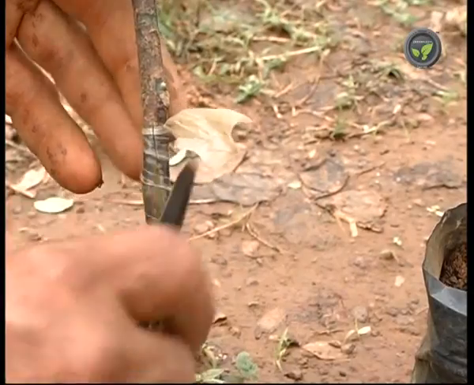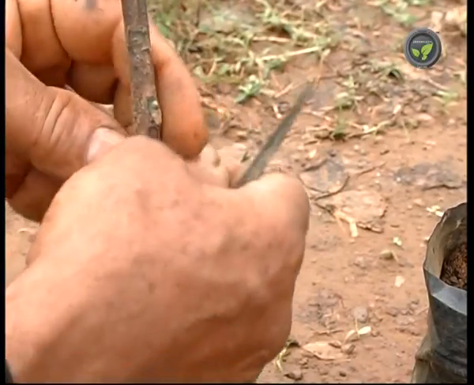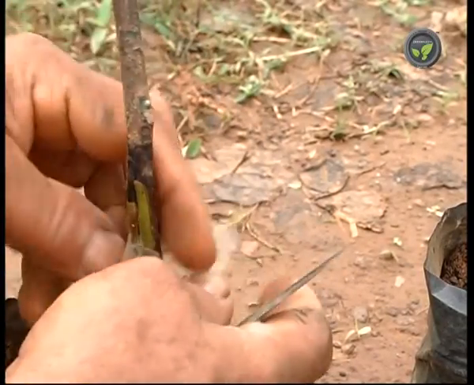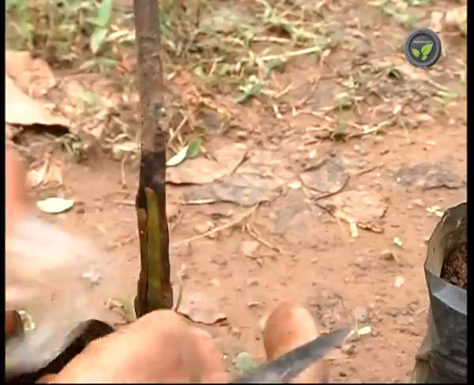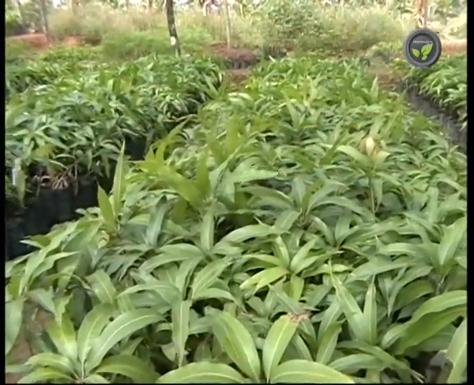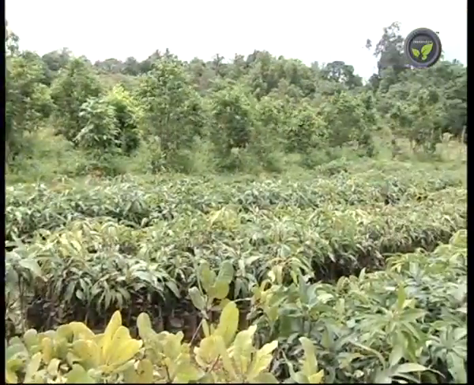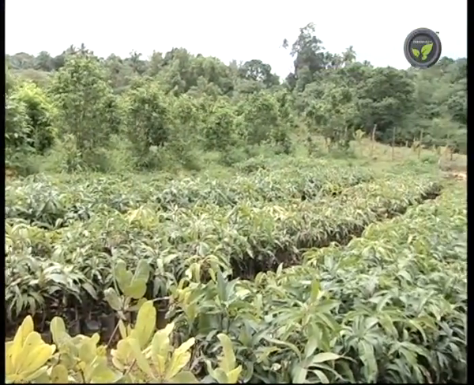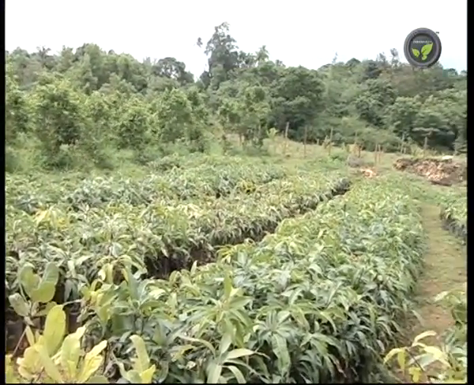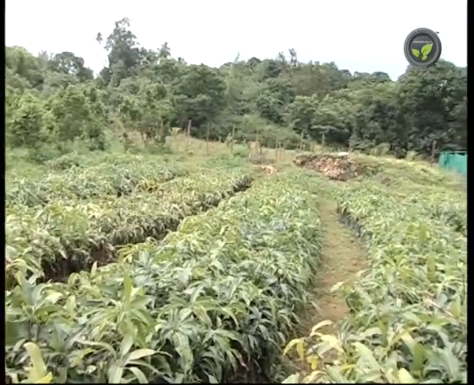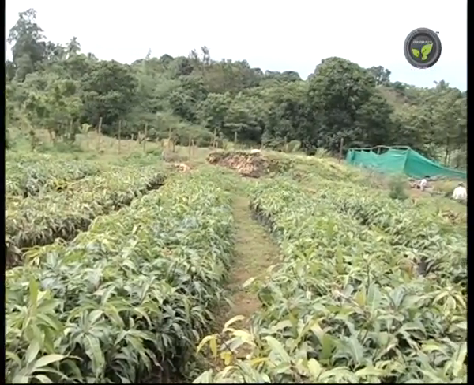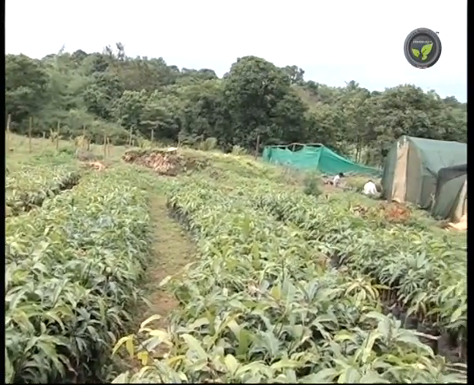Cut off the plastic strip once the union is perfect and the graft grows fast. Keep on removing the sprouts below the graft joint. Stone grafting is a successful commercial method since one can produce large number of plants. The graft joint is at the base and the plant grows straight.